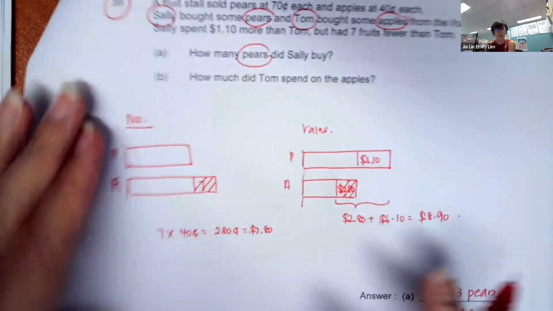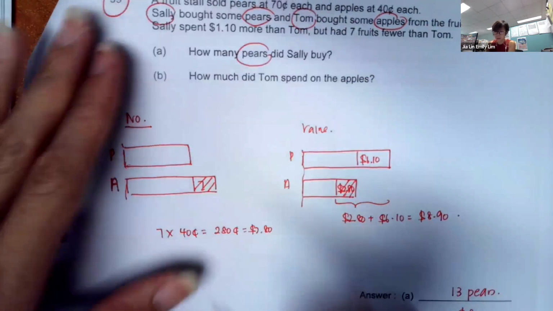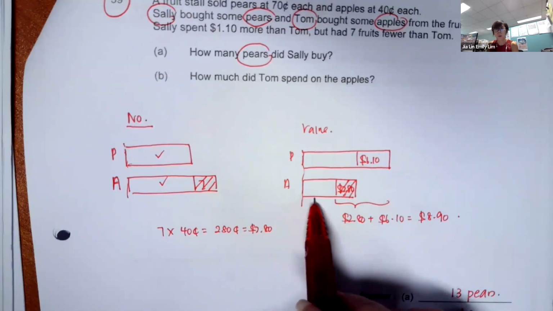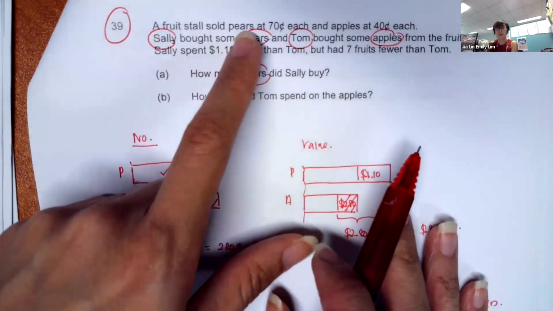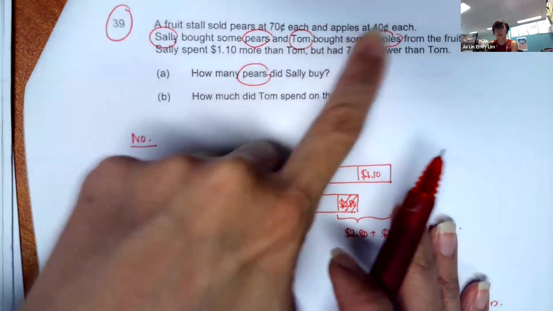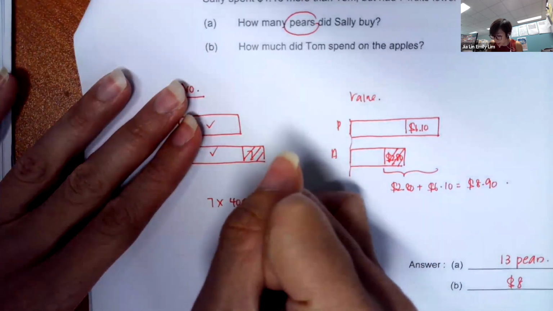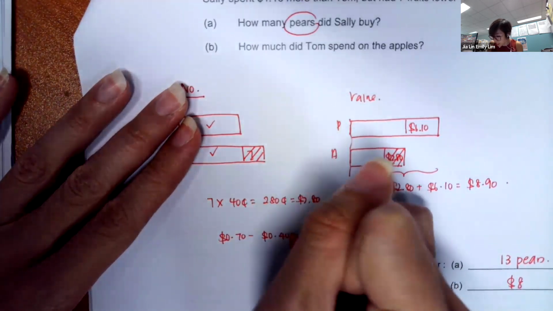Even though I have the same number of pears and apples now, my pears are $3.90 more than the apples. Why? Because 1 pear is 70 cents, 1 apple is 40 cents. So 1 pear is 30 cents more than the apples. 70 cents minus 40 cents, that's a difference of 30 cents.